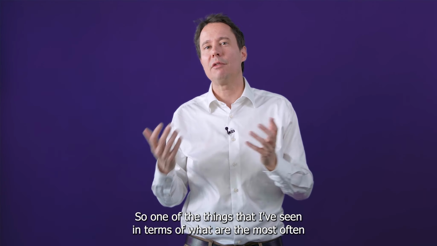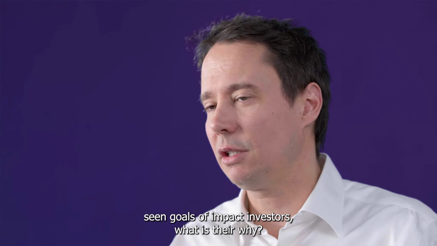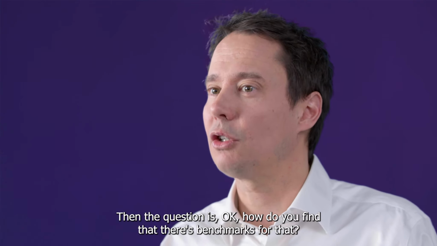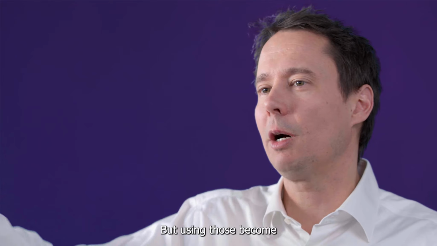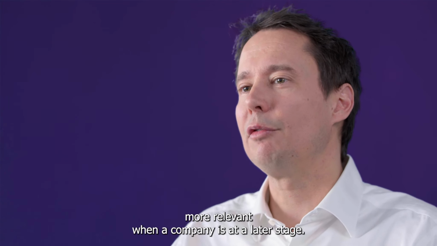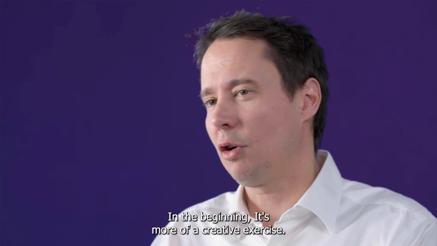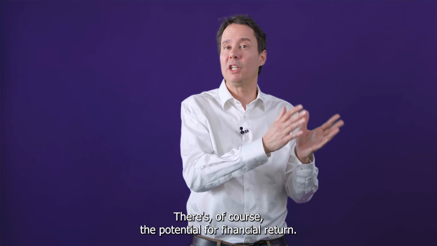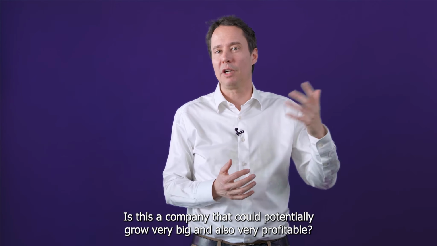So one of the things that I've seen in terms of the most often seen goals of impact investors, what is their why, is of course impact return. Then the question is, okay, how do you find that? There's benchmarks for that, but usually those become more relevant when the company is at a later stage. In the beginning, it's more of a creative exercise. There's of course the potential for financial return. Is this a company that could potentially grow very big and also very profitable?